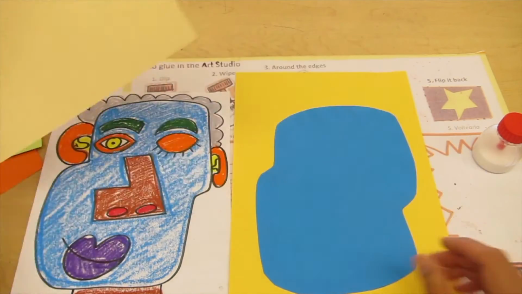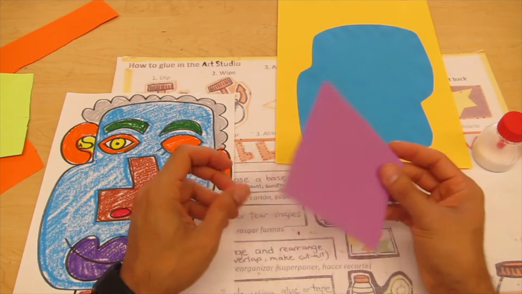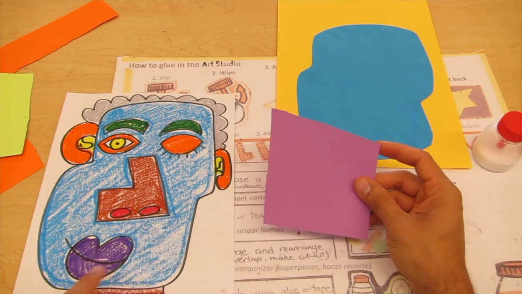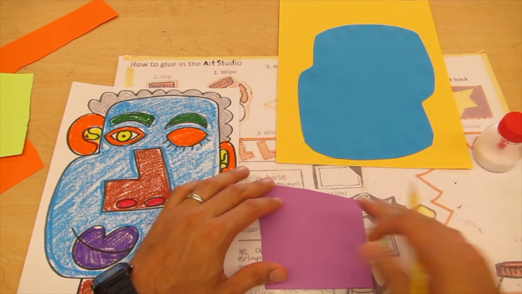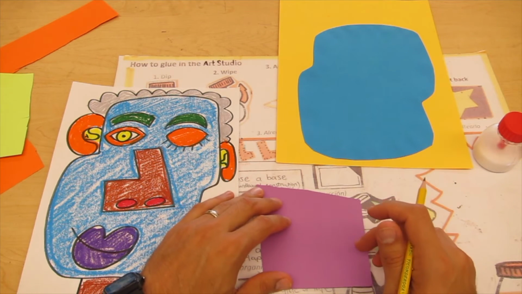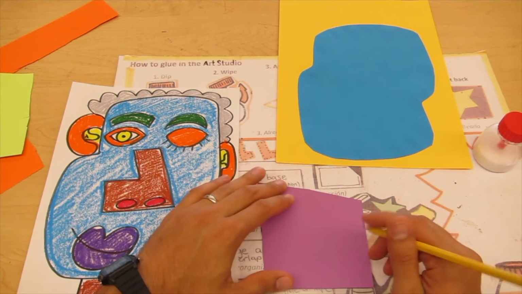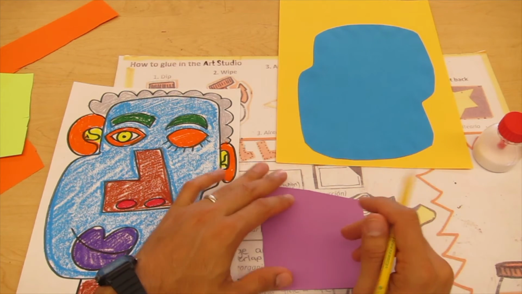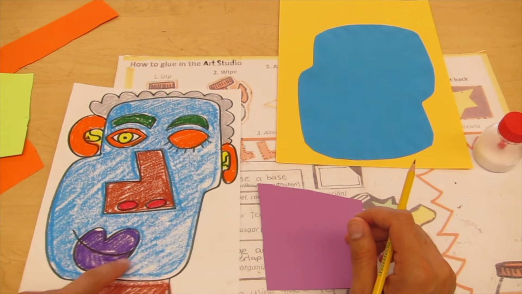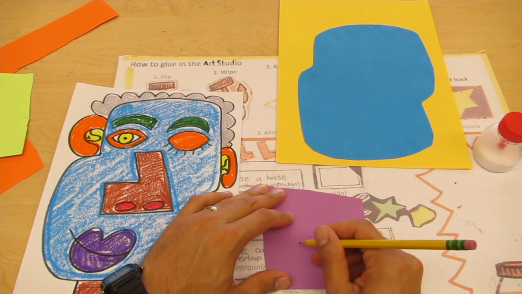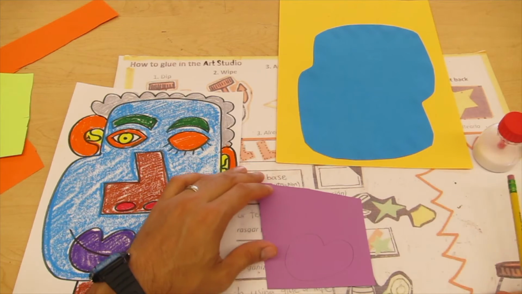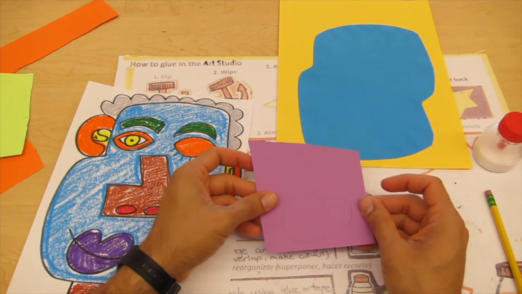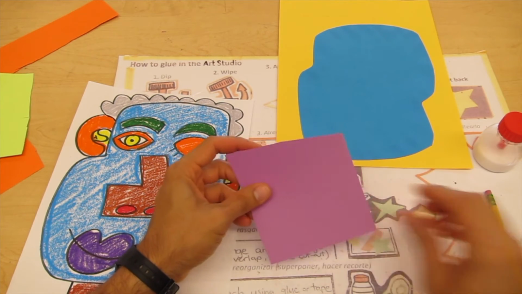I'm going to use this color for my lips. I'm going to lightly draw my lips onto this paper, and I'm only drawing the shape. Once I've drawn it, I'm going to go ahead and cut it.